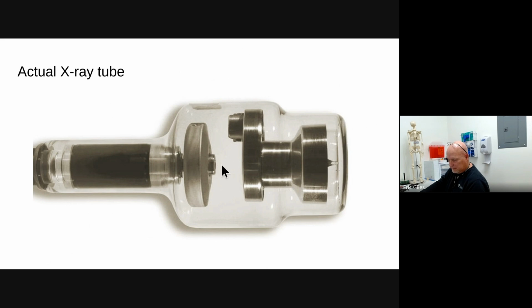So rotor, anode stem, and this right here is the anode plate, okay. And you'll note that it is beveled a little bit right there, but that's done for a reason. It's going to direct those X-rays right into the collimator box, okay. And we'll talk more about that in a minute. Kind of neat looking though.